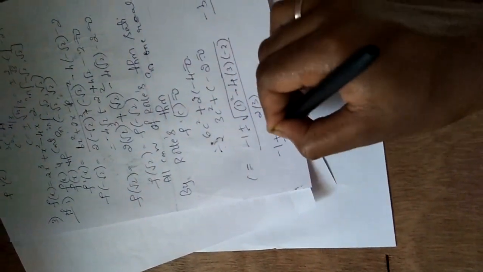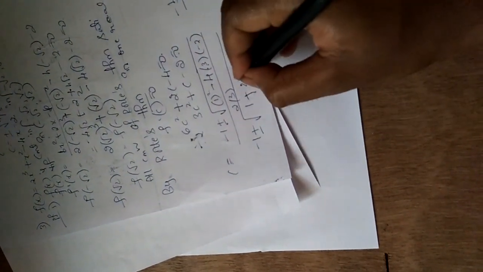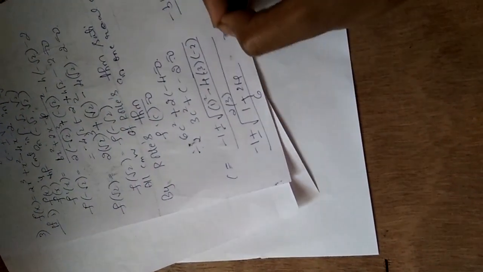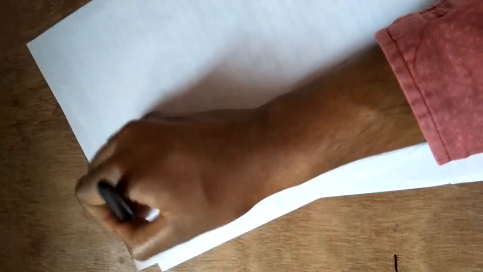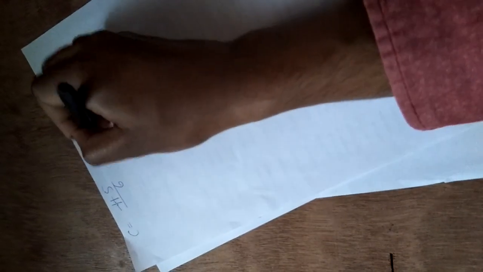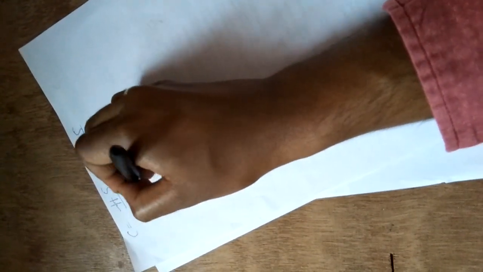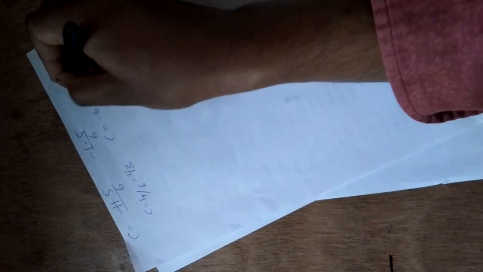So minus 1 plus or minus root of 1 plus 24, all divided by 6. So you get minus 1 plus or minus root of 25 by 6, so minus 1 plus or minus 5 by 6. So you get two values: minus 1 plus 5 by 6, minus 1 minus 5 by 6. So your answer is 4 by 6, that is 2 by 3. c is equal to minus 6 by 6, minus 1.